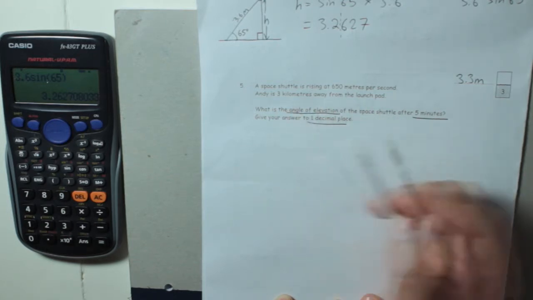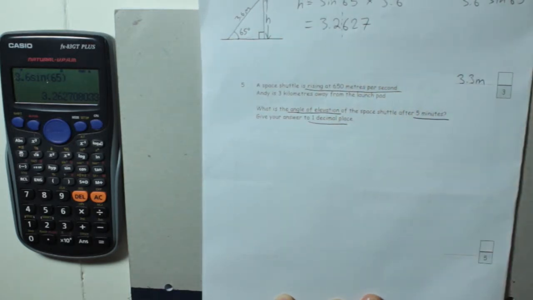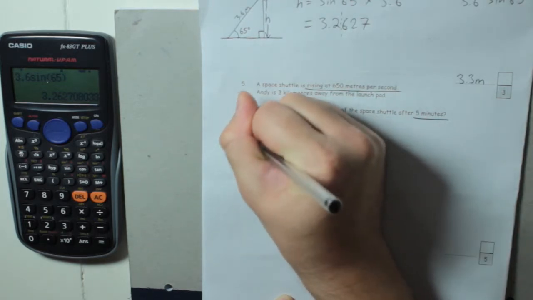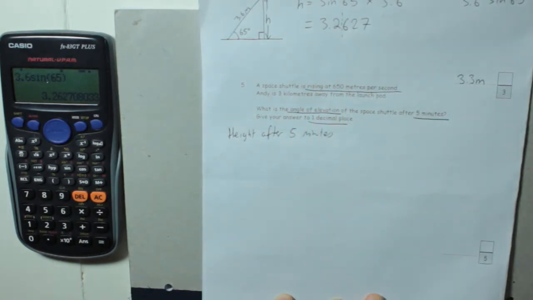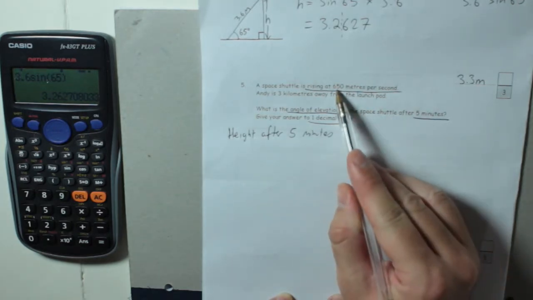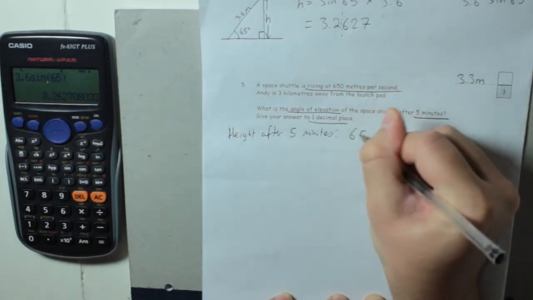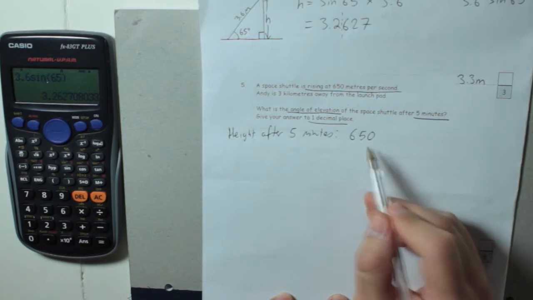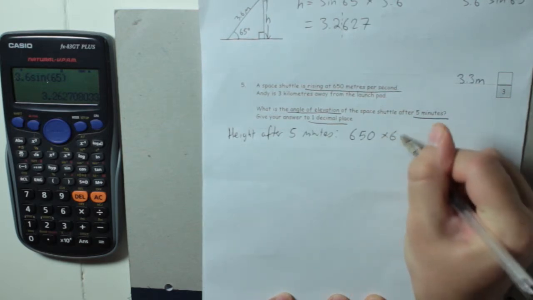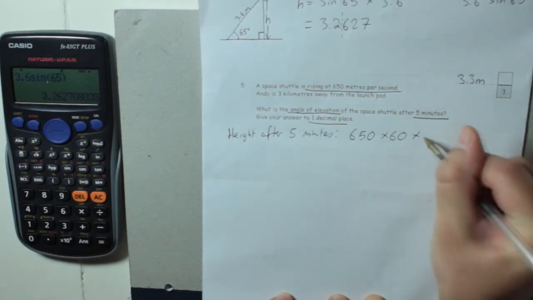Because notice, it doesn't tell us how high the shuttle is. It tells us that it's rising at 650 meters per second. So we need to work out the height after 5 minutes. Okay? So, how do we do that? It's rising at 650 meters every second. So if we take 650, that's how high it's going to be after 1 second. So how high will it be after 1 minute? Well, 1 minute is 60 seconds. So I'm going to times that by 60. So that's how high it's going to be after 1 minute. We want 5 minutes, so now I'm going to times it by 5.